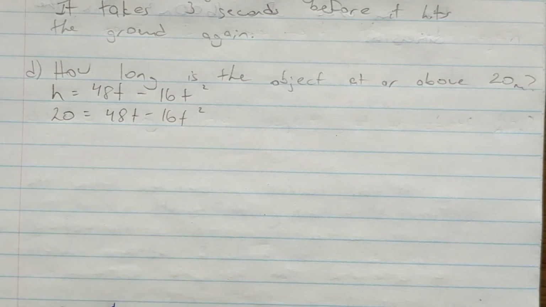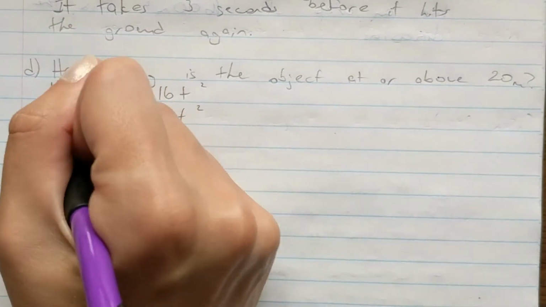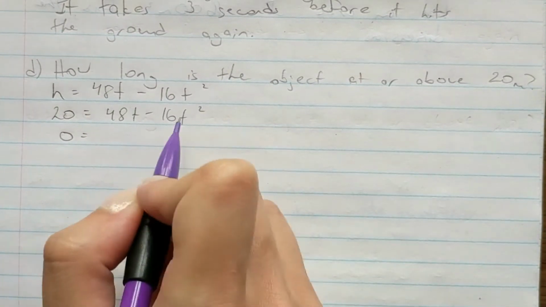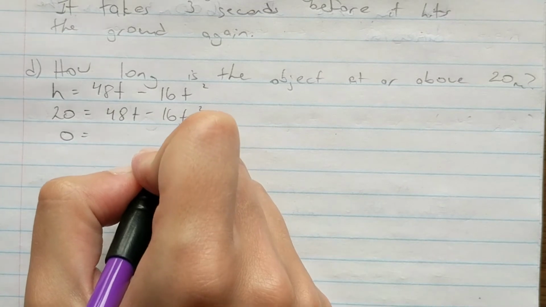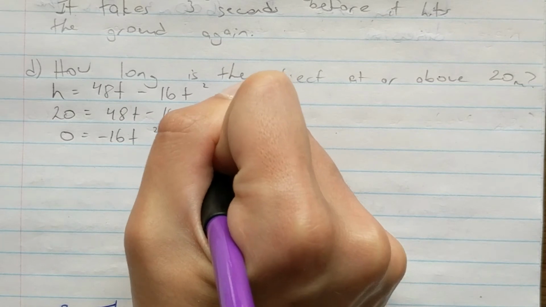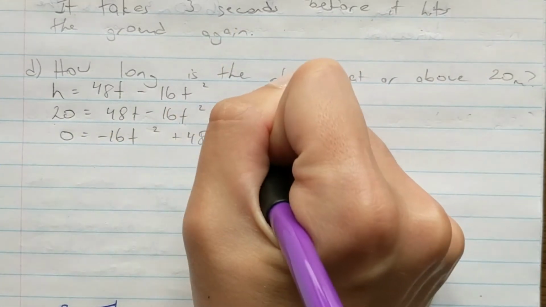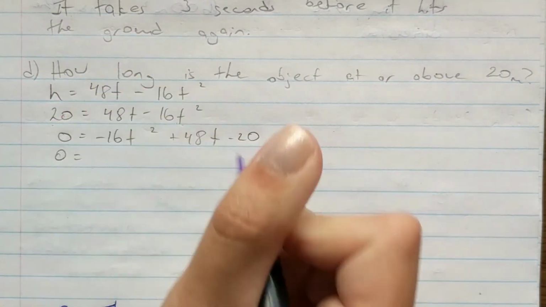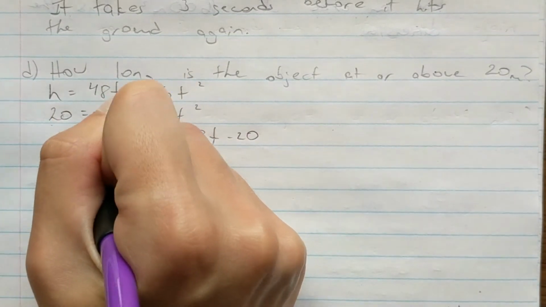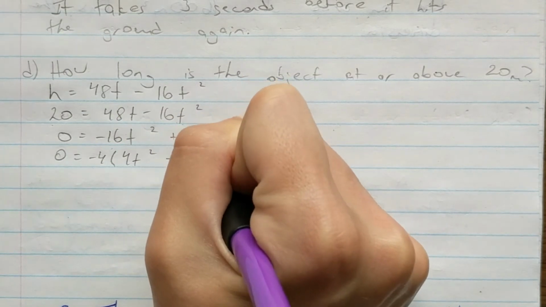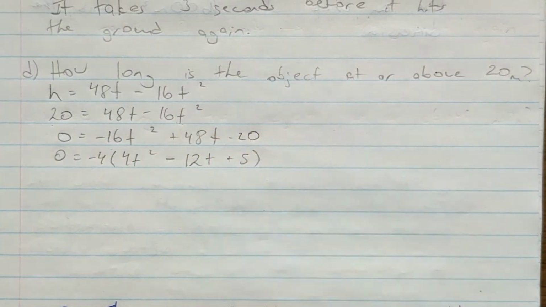In order to solve this, we're asked to solve for t. I'm going to need to rearrange and then factor. So I'm going to start by setting the left-hand side equal to 0. I'm then also going to rearrange to put things in descending order of degree. So I'm going to put my negative 16t squared plus 48t, and then I have a 20, that'll become a negative 20 on the left-hand side. I can go ahead and factor, let's common factor first. I'm going to common factor out a negative 4 to give me 4t squared minus 12t plus 5.